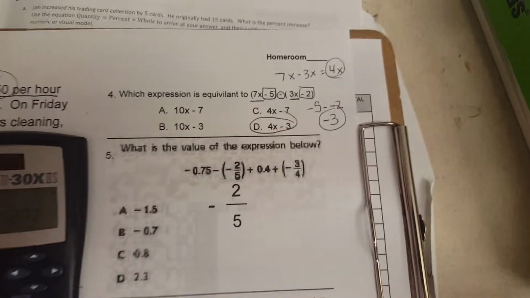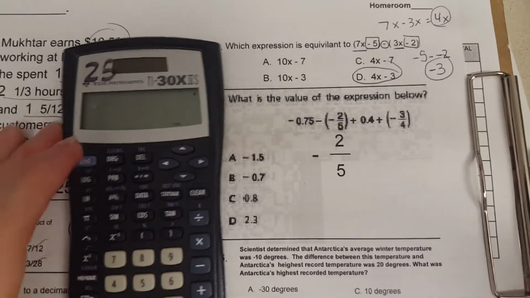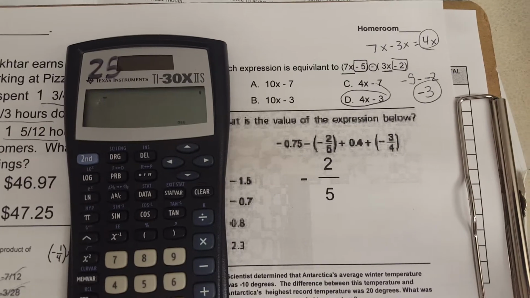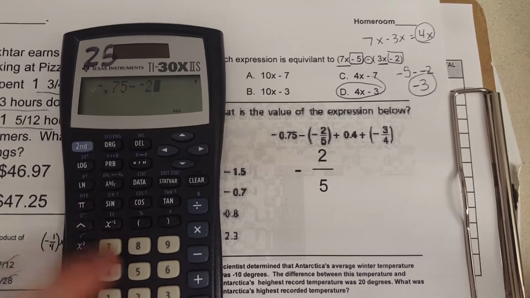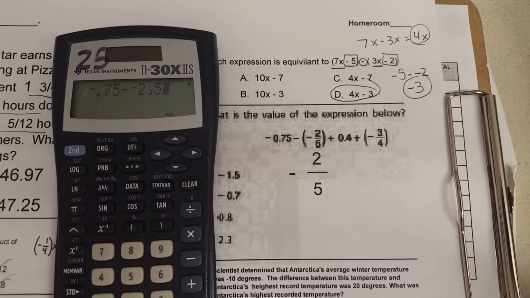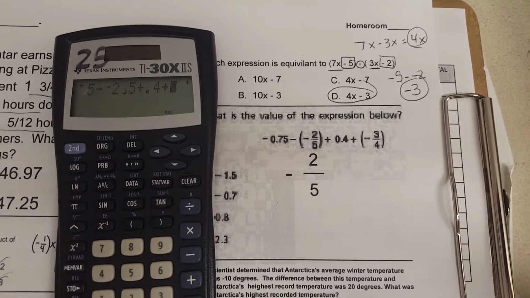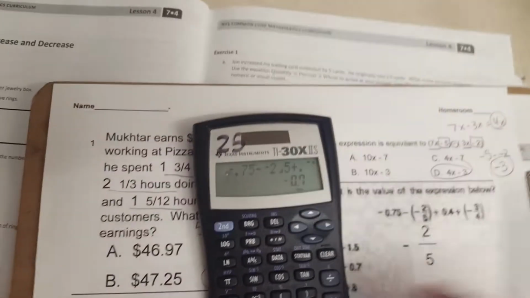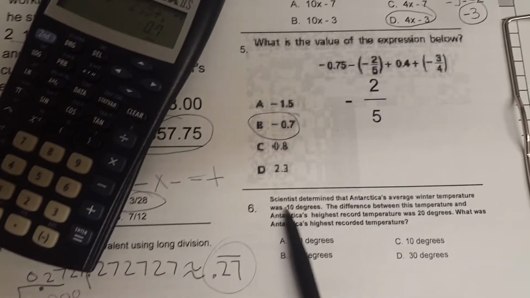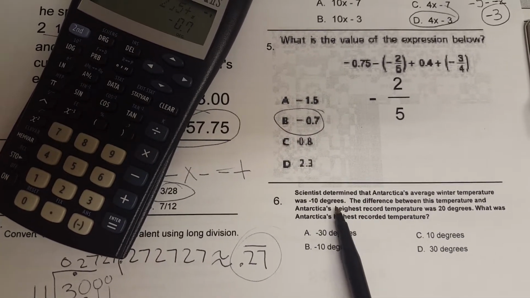Now this last number 5 is truly as simple as just punching it in the calculator. -0.75 minus -2/5 plus 0.4 plus -3/4. That gives -0.7. Done.